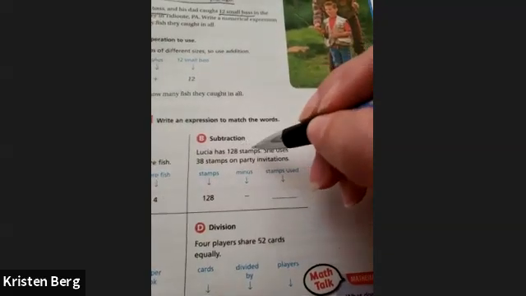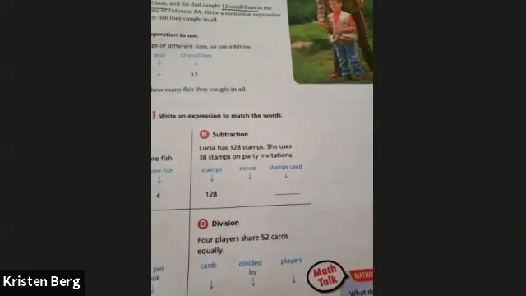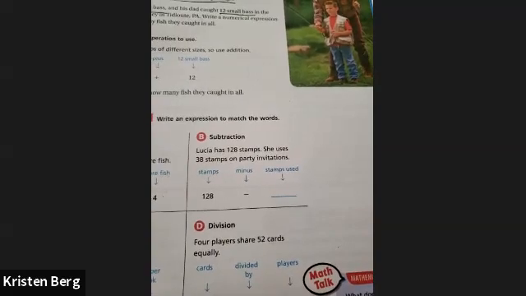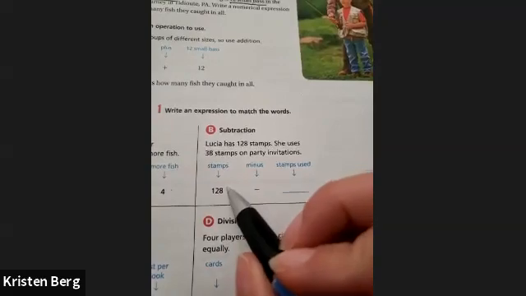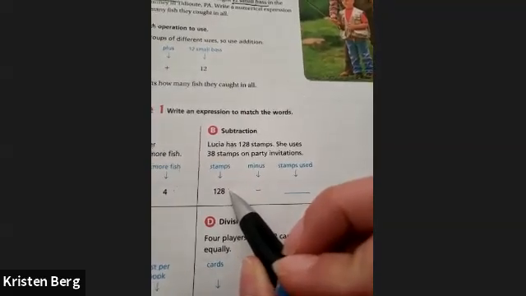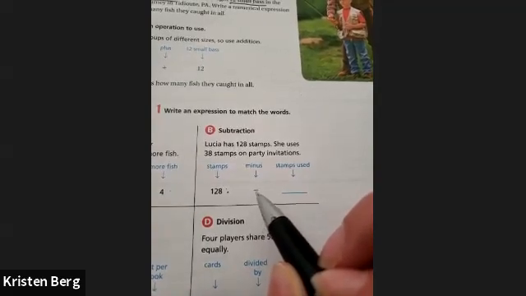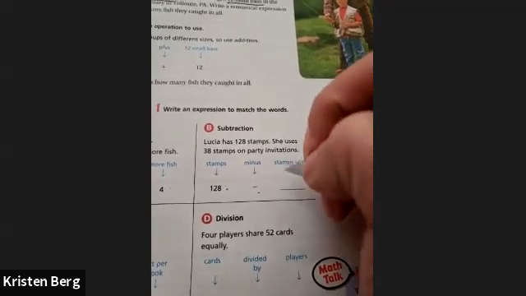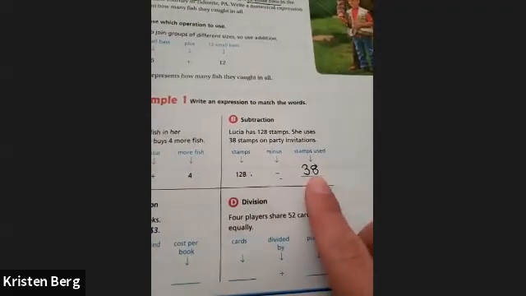Next, Lucia has 128 stamps, and she uses 38 stamps on party invites. So they want you to know, how would you do this? Well, she had 128, and then she uses 38 of them. So if you're using them, you are going to be subtracting them away. And how much were used? There were 38 that were used. So it would have been 128 minus 38.